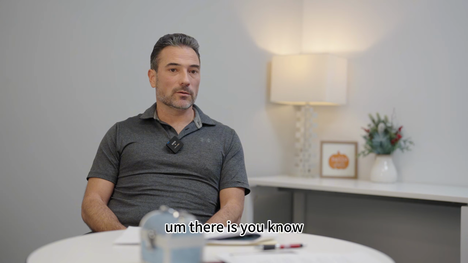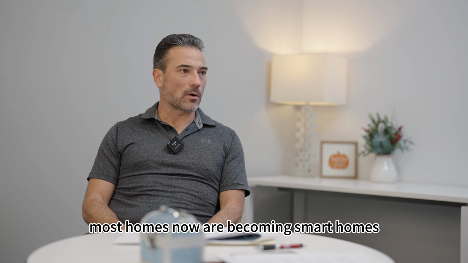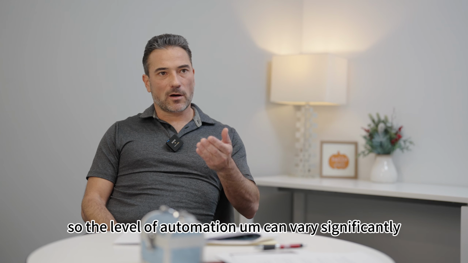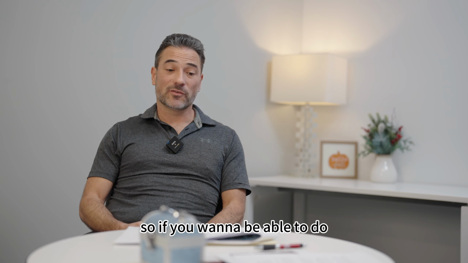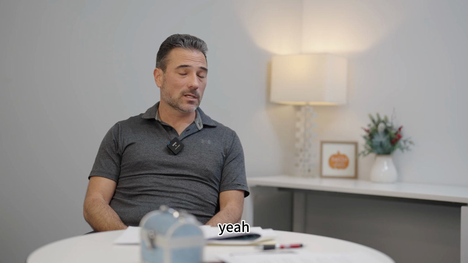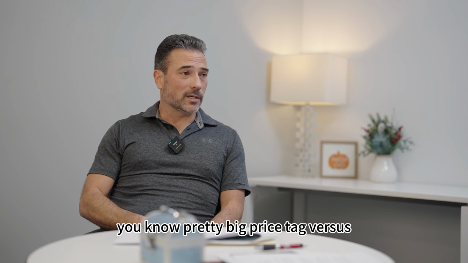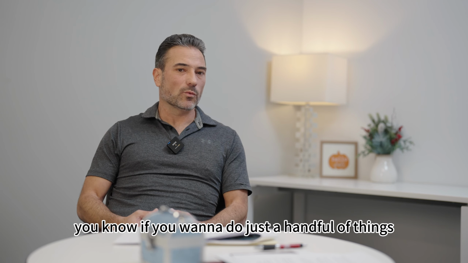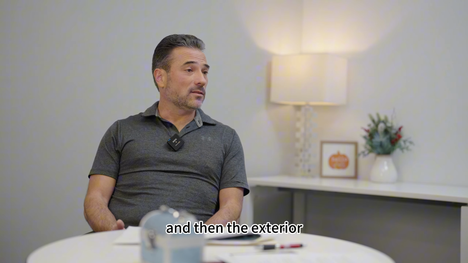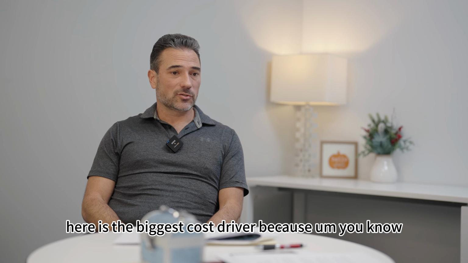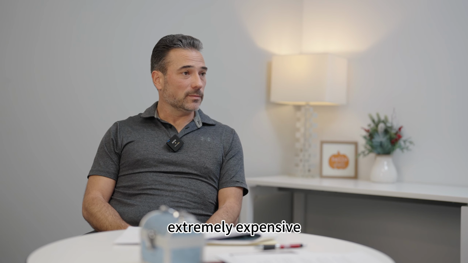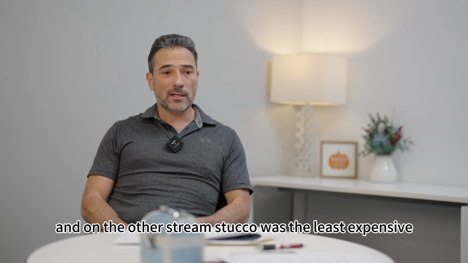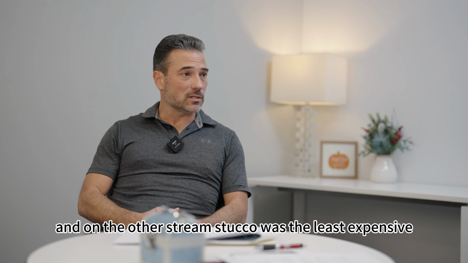Most homes now are becoming smart homes. Yeah. So the level of automation can vary significantly. If you want to be able to do everything from your fingertips, that comes with a pretty big price tag, versus if you want to do just a handful of things. And then the exterior. Exterior is the biggest cost driver, because natural stone, specifically limestone, is extremely expensive. And on the other extreme, stucco is the least expensive.